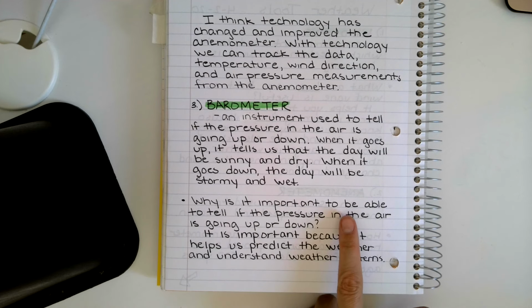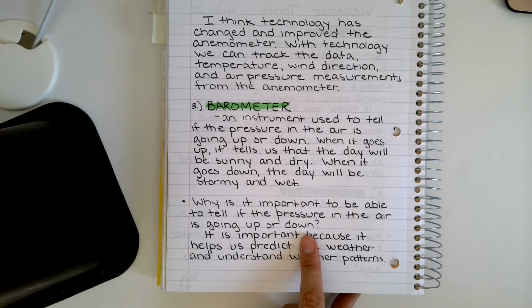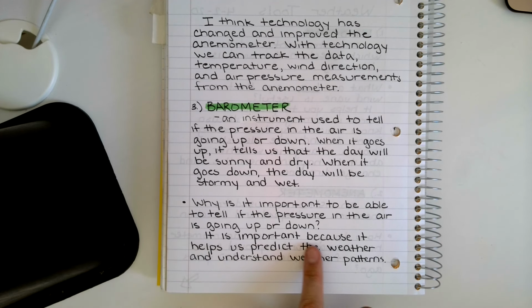So why is it important to be able to tell if the pressure in the air is going up or down? It is important because it helps us predict the weather and understand weather patterns. Again, that was all right in the text that you guys read. You just needed to make a sentence of it. So this was what you guys did on Friday in the Google Forms. So make sure you check over your work that you did. Make sure you have that Google form filled out, and you guys will be good to go.